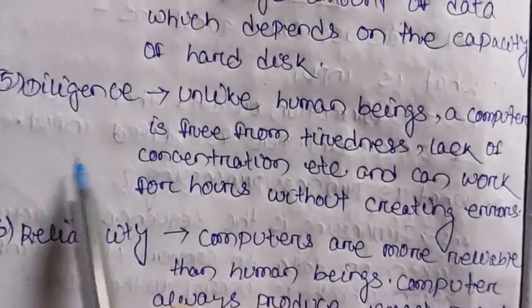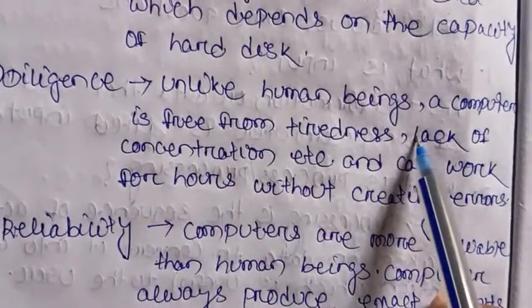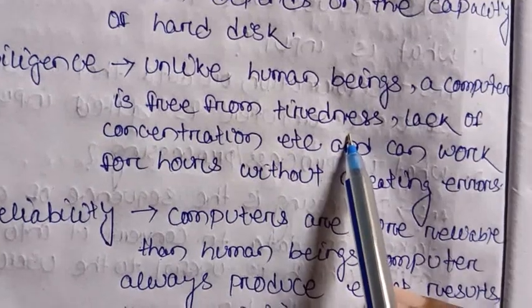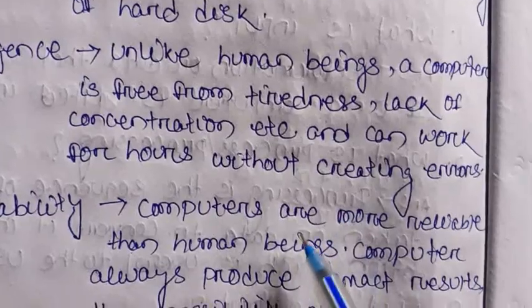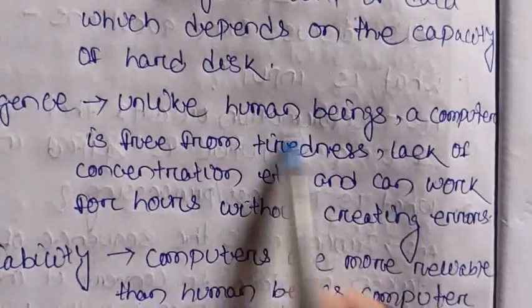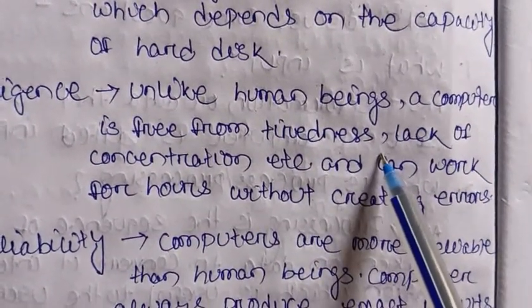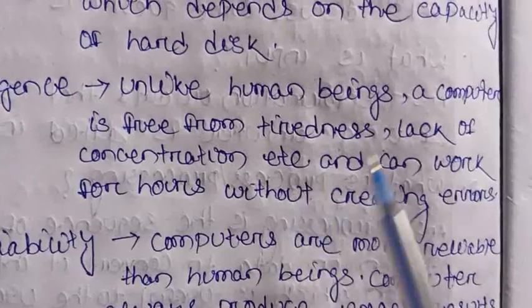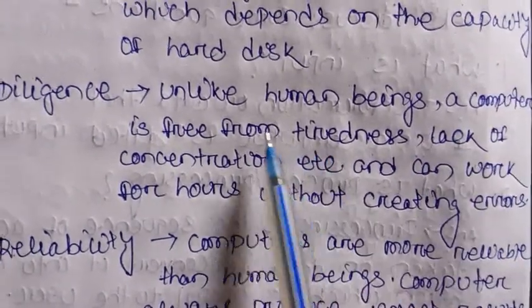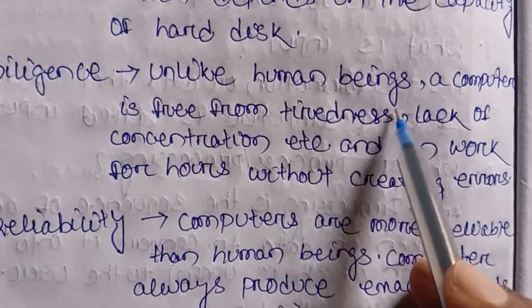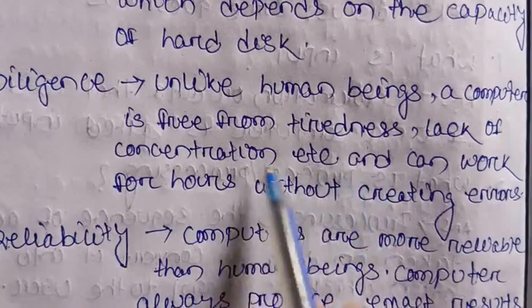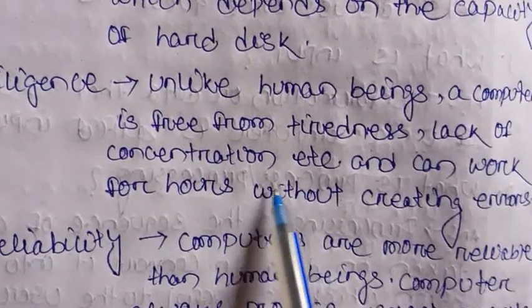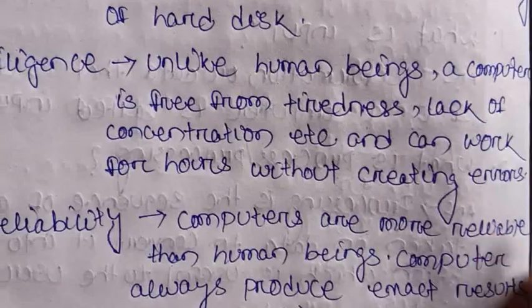Next, diligence. Unlike human beings, a computer is free from tiredness and lack of concentration and can work for hours without creating errors. It means when human beings work, there are some problems or mistakes created by them. But when a computer works, there is no tiredness and it can work for hours without creating errors.